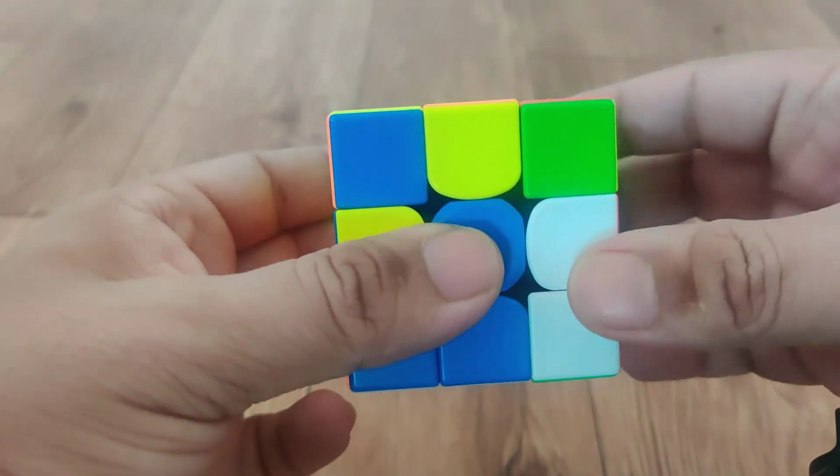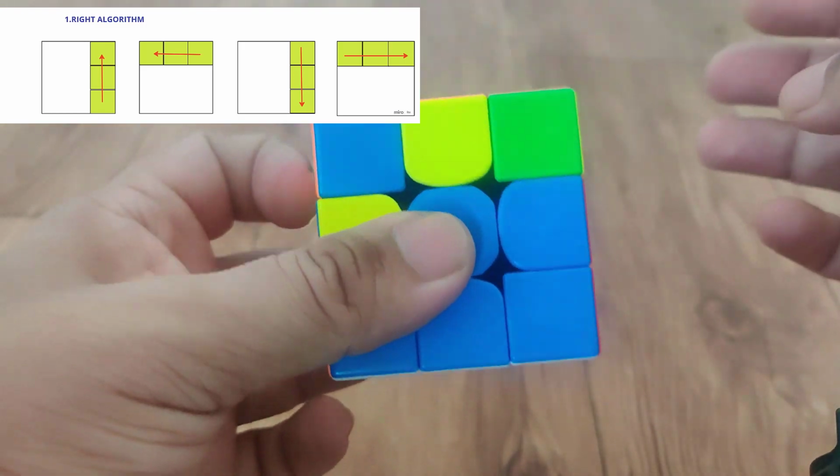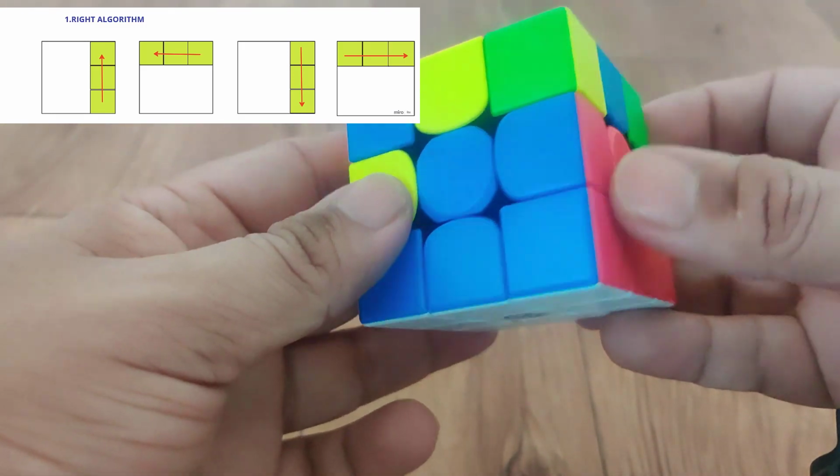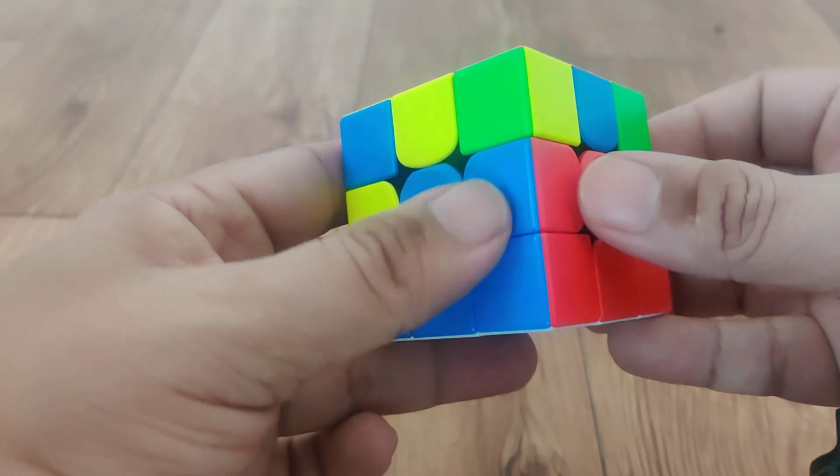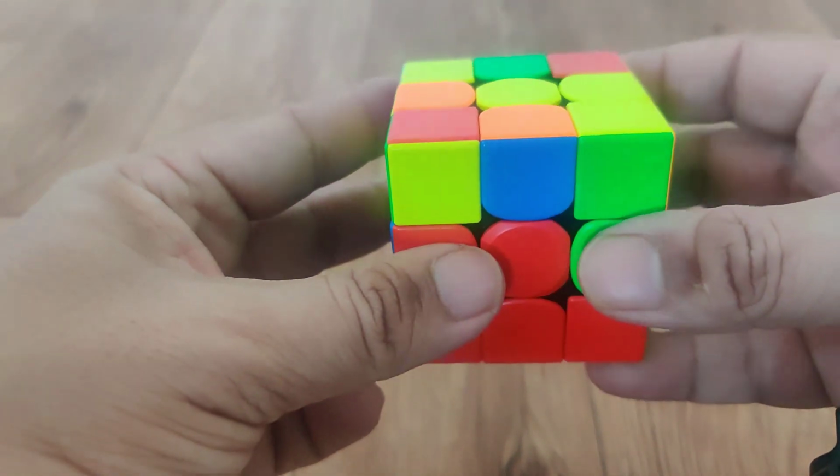And do the right algorithm. It will make sense when I do another example. So now we just solved this piece out here, this second layer. Now let's look for another one.